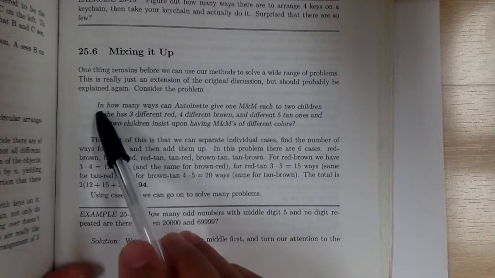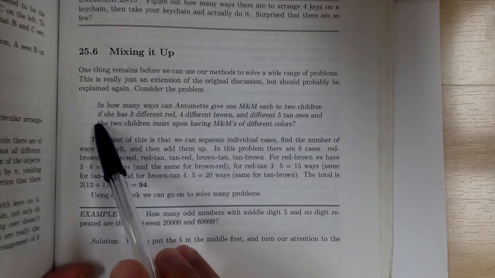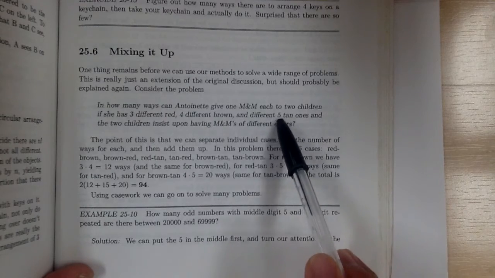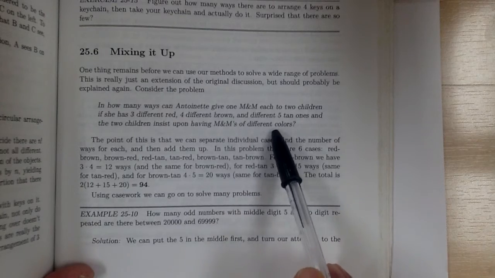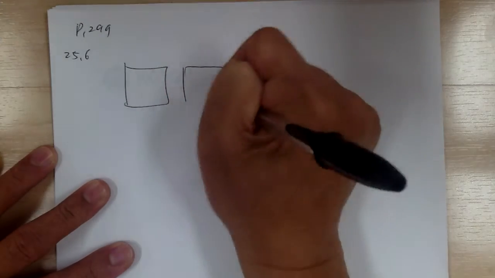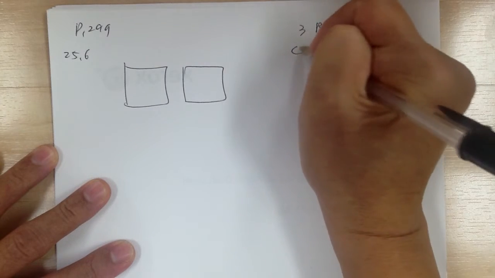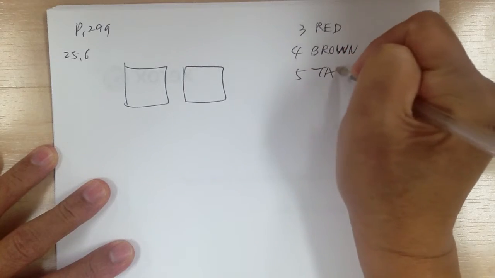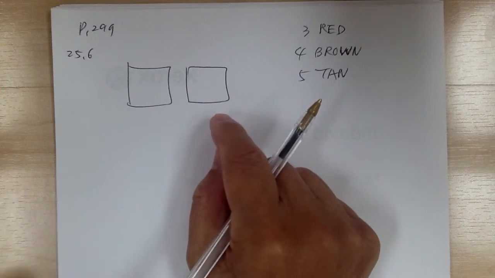In this problem, it says, in how many ways can Antoinette give 1 M&M each to 2 children if she has 3 different red, 4 different brown, and 5 different tan ones, and the 2 children insist upon having M&Ms of different colors. So you have 2 children, and you have 3 red, 4 browns, and 5 tan. They have to have different colors, so you have to list down the cases.